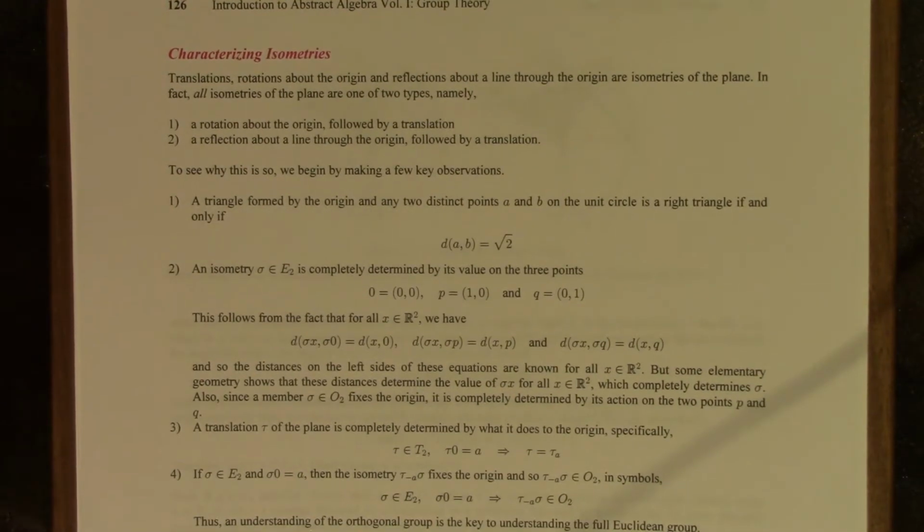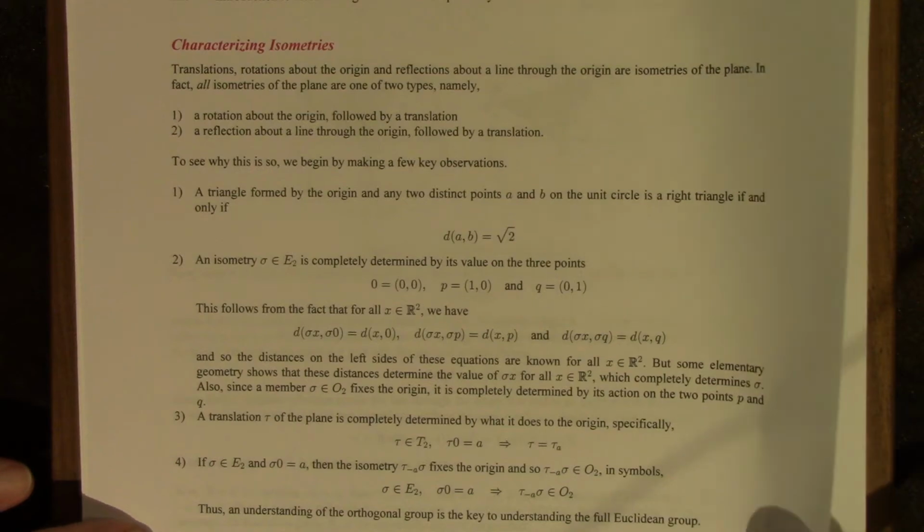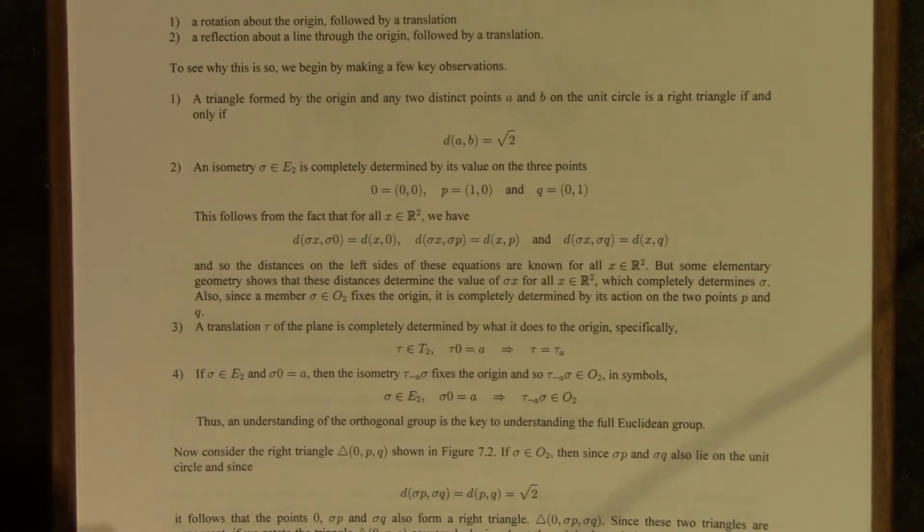Now we can characterize isometries as follows. First, translations, rotations about the origin, and reflections about a line through the origin are all isometries of the plane. And in fact, all isometries of the plane are one of two types: a rotation about the origin followed by a translation, or a reflection about a line through the origin followed by translation. In case I forget to say about the origin, from now on rotation means rotation about the origin, and reflection means reflection about a line through the origin.